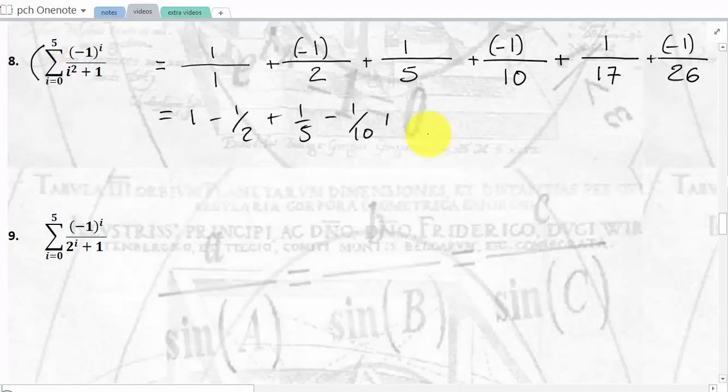I equals, almost there, guys. I equals 4. Negative 1 to the 4 is 1, over 4 squared, 16, plus 1, 17. And the last one is i equals 5, so minus 1 over 5 squared, 25, plus 1, 26. So the sum is just 1 minus 1/2 plus 1/5 minus 1/10 plus 1/17 minus 1/26.